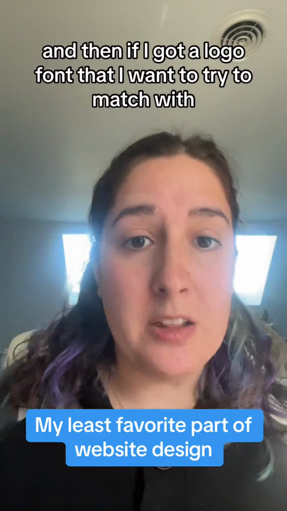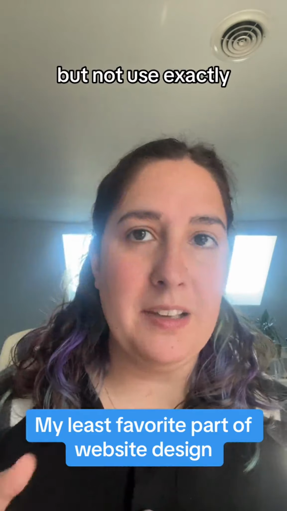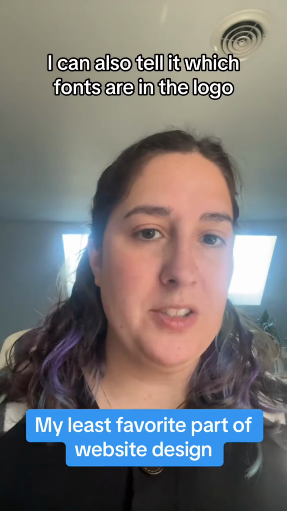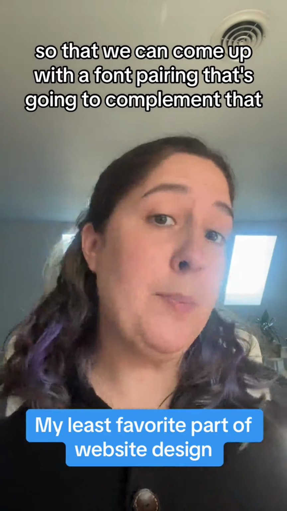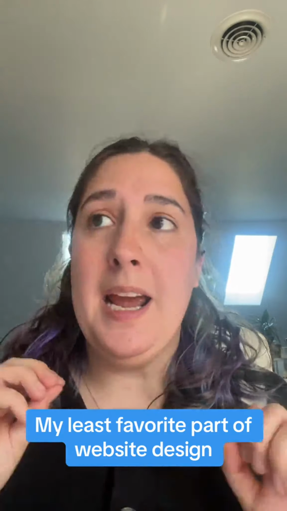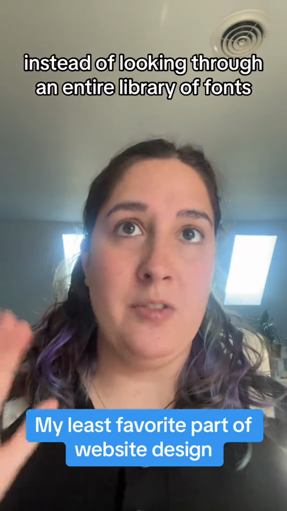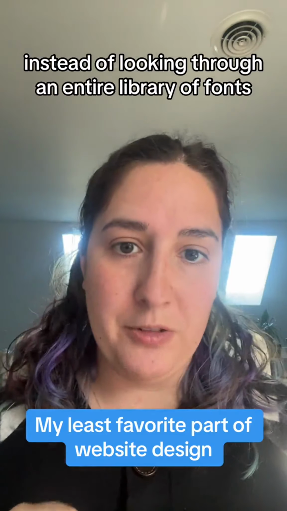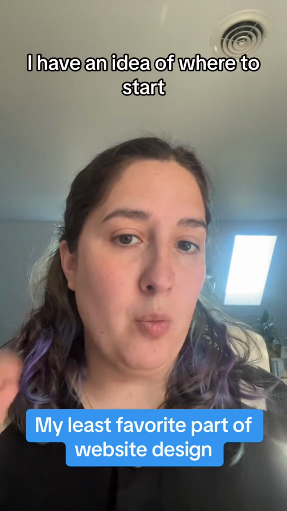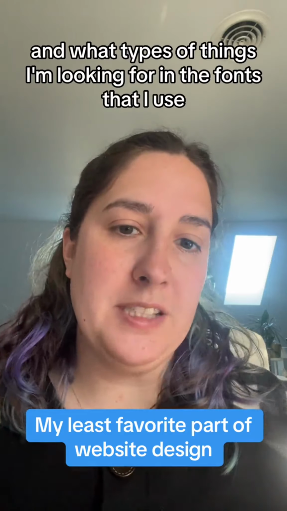And then if I've got a logo font that I want to try to match with but not use exactly, I can also tell it which fonts are in the logo so that we can come up with a font pairing that's going to complement that. And this has saved me so much time because it gives me a starting point instead of looking through an entire library of fonts. I have an idea of where to start and what types of things I'm looking for in the fonts that I use.